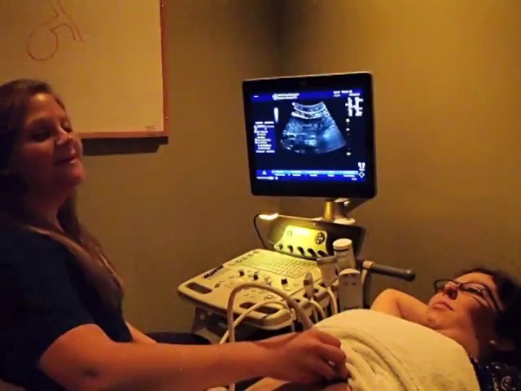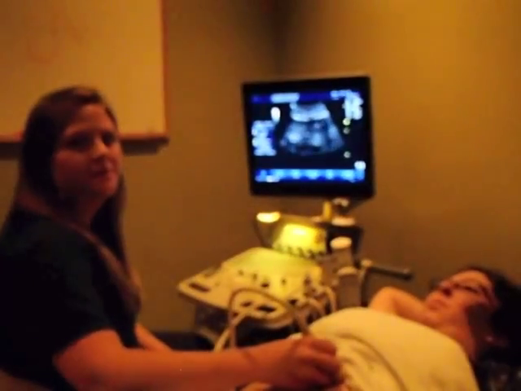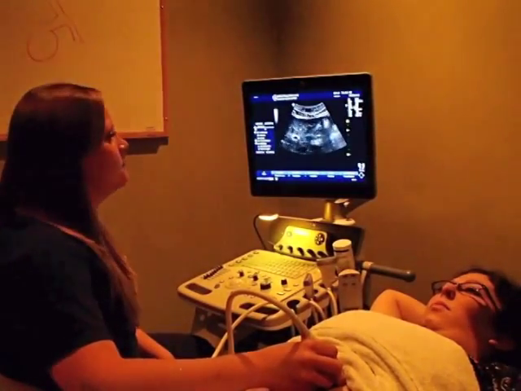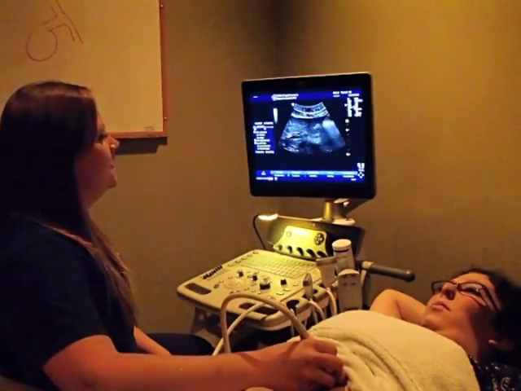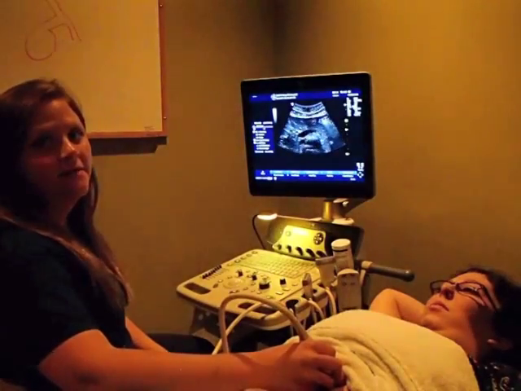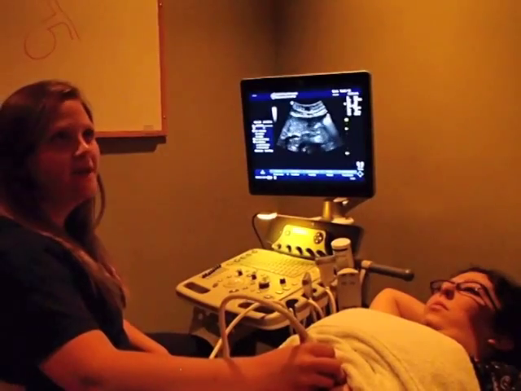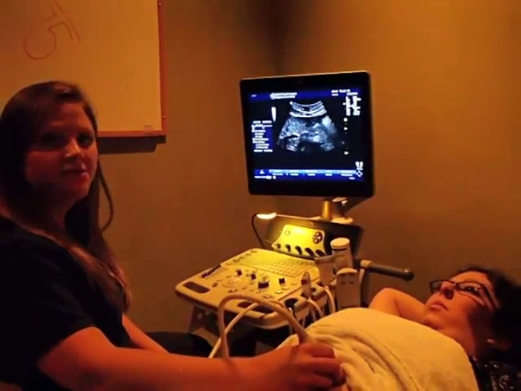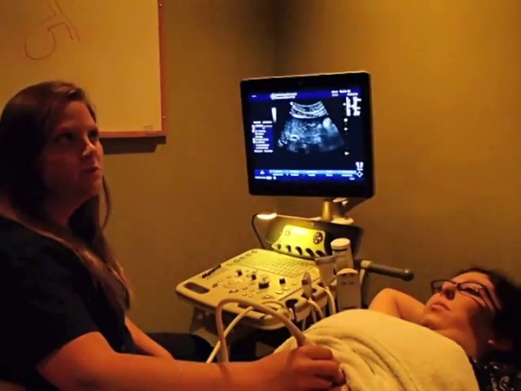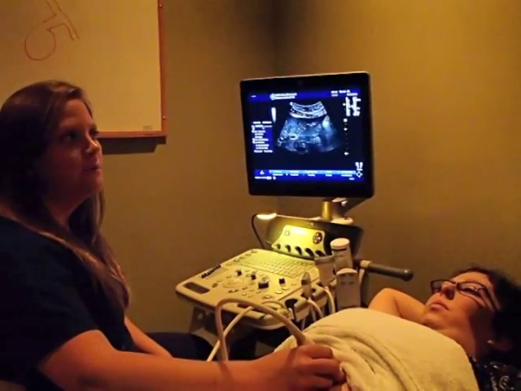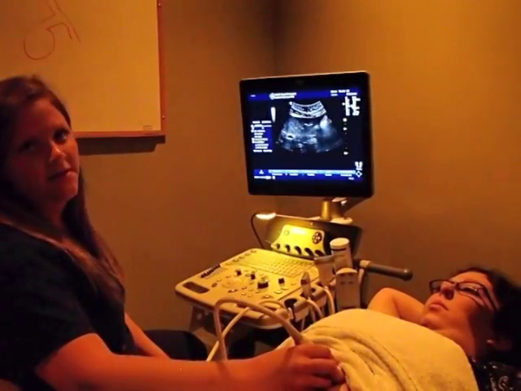Next, I will be showing an example of a shortened right upper quadrant exam done to look at the pancreas, the liver, the gallbladder, the common bile duct, and the right kidney. Now I'm going to go over a right upper quadrant protocol that we do for any abdominal pain that the patient is having, any gallbladder abnormalities like nausea, vomiting, or pain after eating. And also we get these for any elevated liver enzymes.